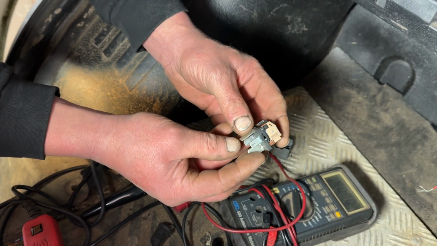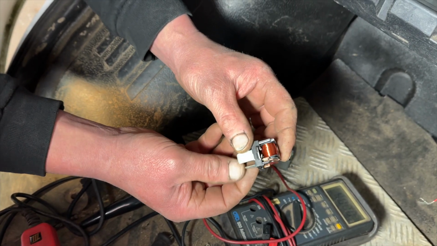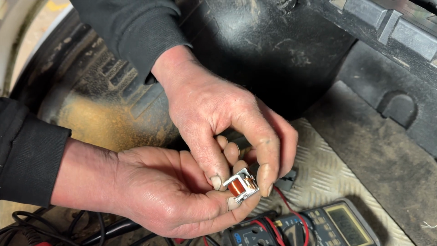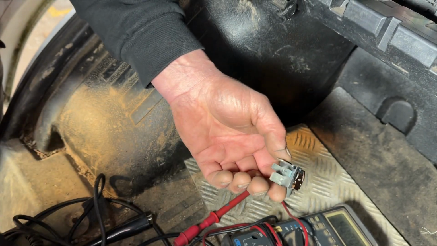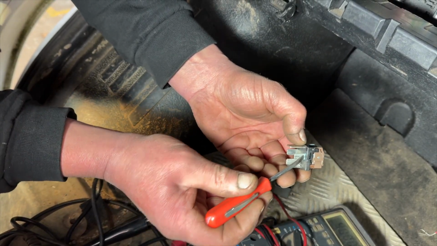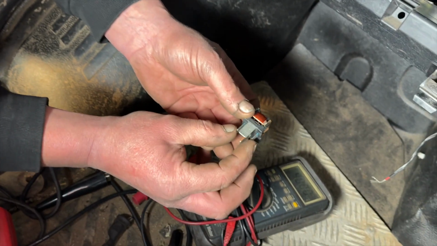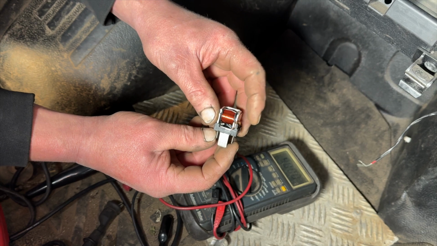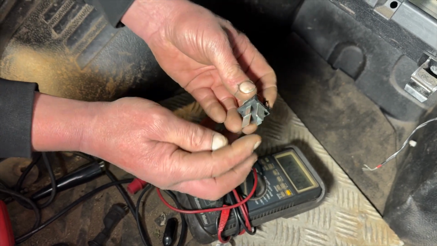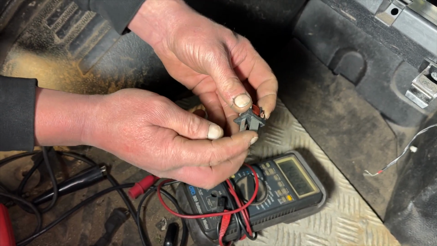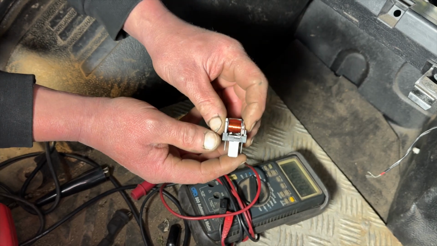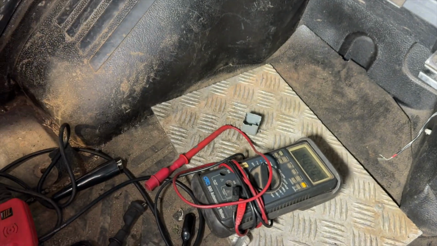Don't you quite often get corrosion and everything? Yes, you do, and there's a little tiny bit there, so I was expecting to see some corrosion. But like I said, when you operate the switch side, it should pull the contact down and make these two live, give it continuity. But anyway, it's not working.